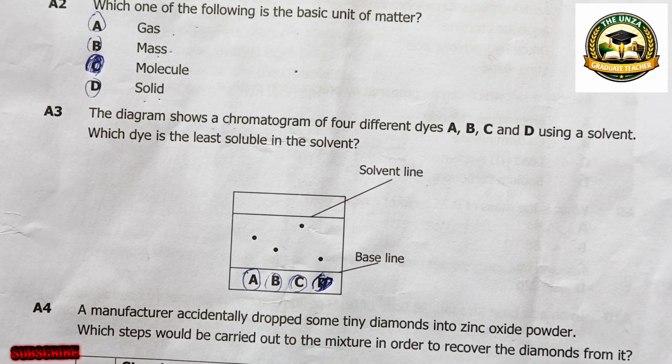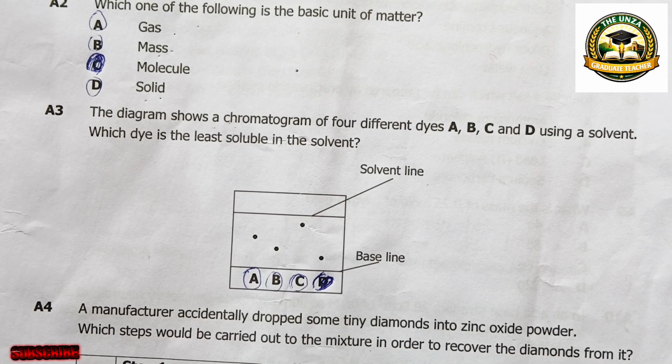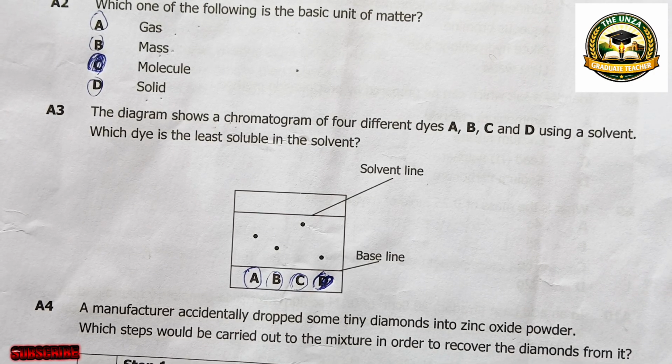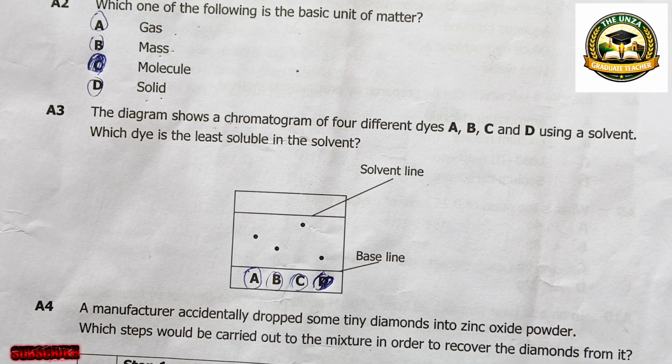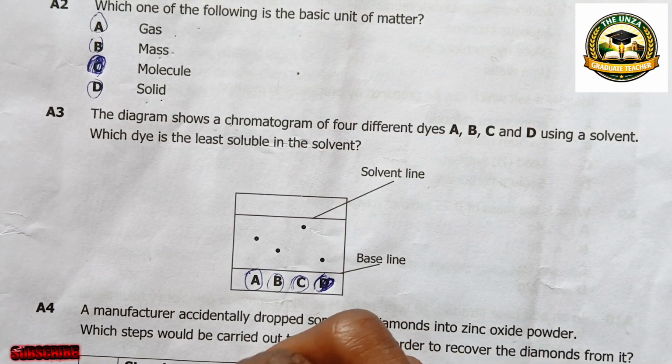There was A, shake with dilute sulfuric acid, filter, wash the residue with water. B, shake with dilute sulfuric acid, filter, evaporate the filtrate to dryness. C, shake with water, filter, wash the residue with water. D, shake with water, filter, evaporate the filtrate to dryness. So the answer here is supposed to be A.